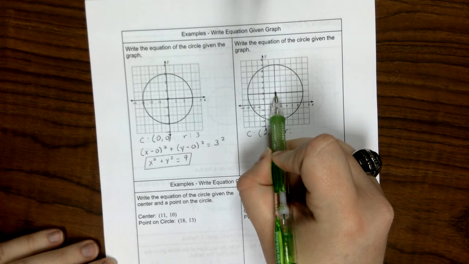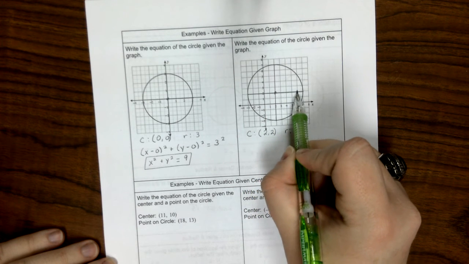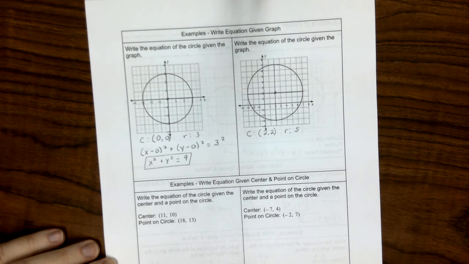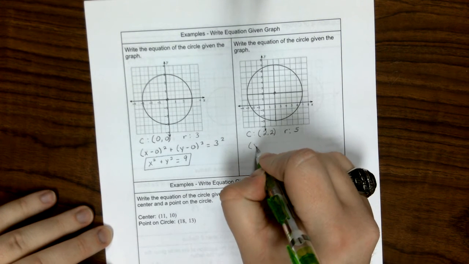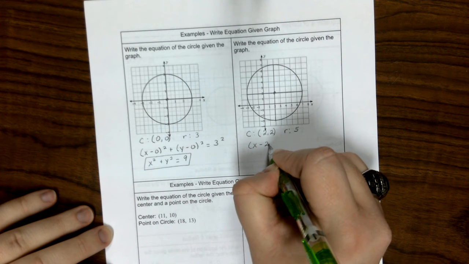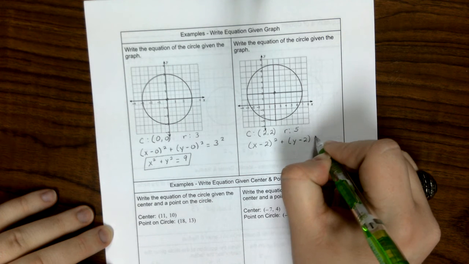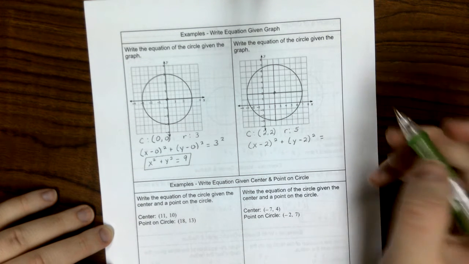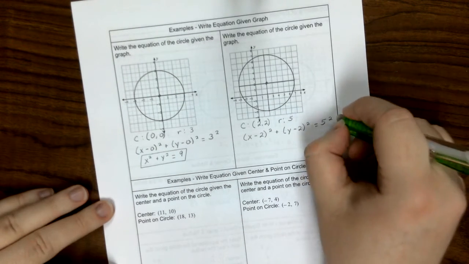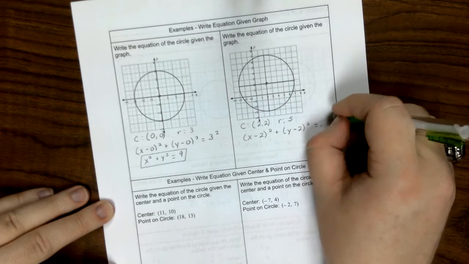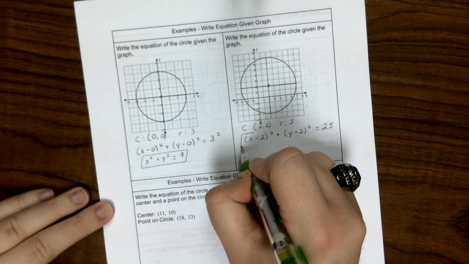So I go from the center to the edge, and notice you're counting by ones. So it's 1, 2, 3, 4, 5. Okay, then we just plug them in. X minus, that's positive, so just leave it minus. Then y minus 2 squared equals 5 squared, which we know is 25. You could write it directly if you know it in your head. So that is the equation.